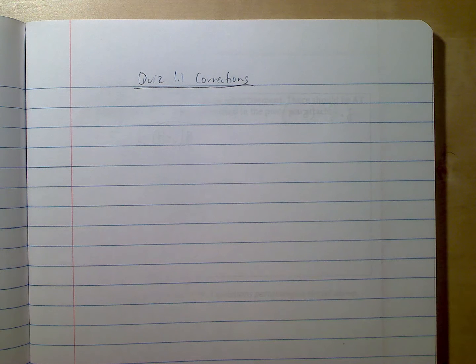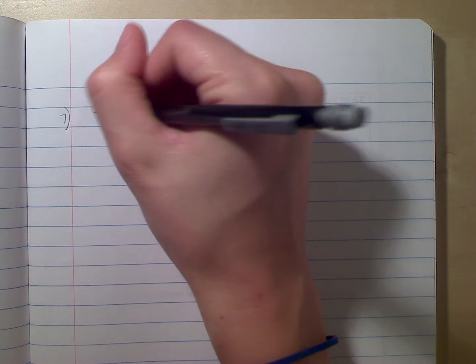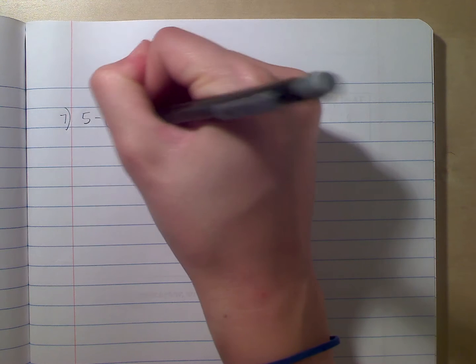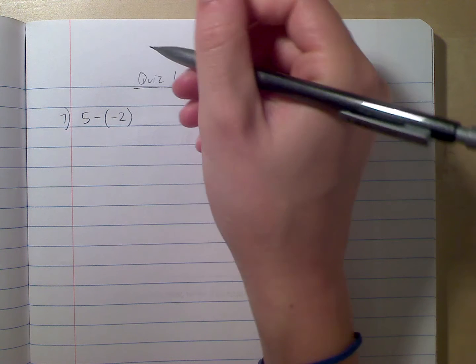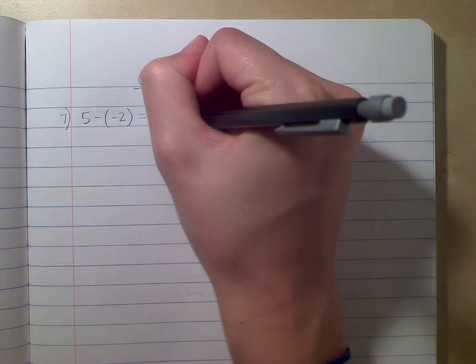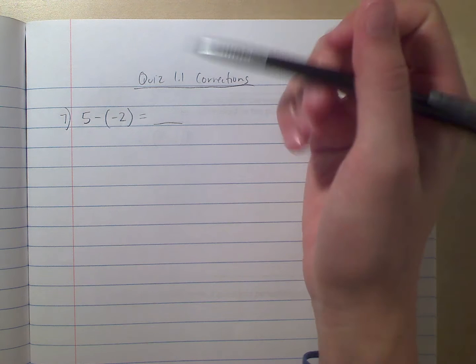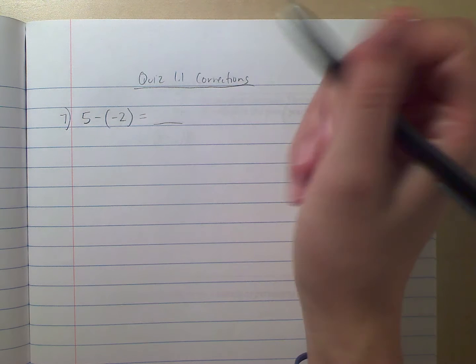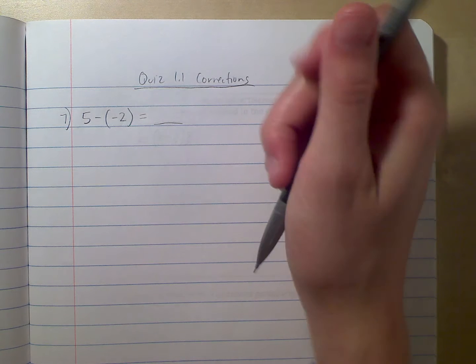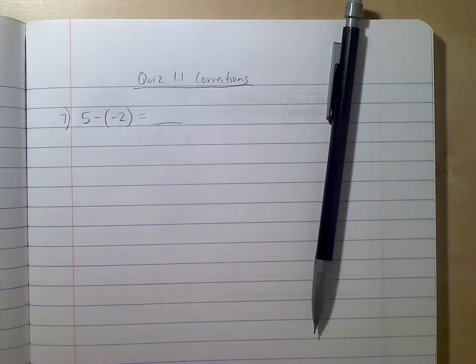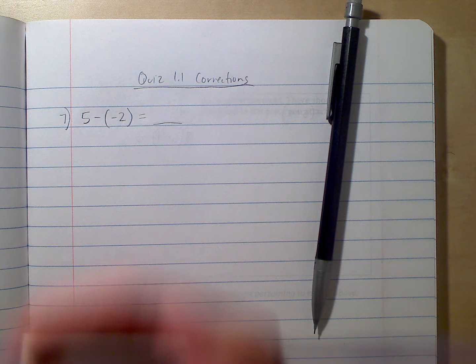So for me, I got question 7 wrong. So I'm going to recopy the question. And you shouldn't copy exactly what I'm copying. If you didn't get question 7 wrong, you wouldn't copy question 7. But so I got it wrong. I put 3 here. And so I'm going to redo it. And a really good strategy is to use color, right? To use a strategy that's going to help you actually remember what happened and what you did wrong and what your mistake was and not make it again.